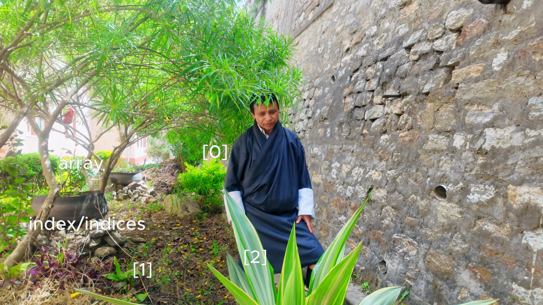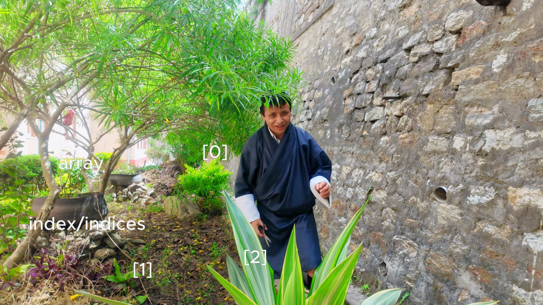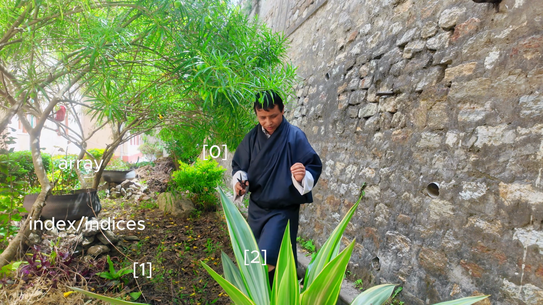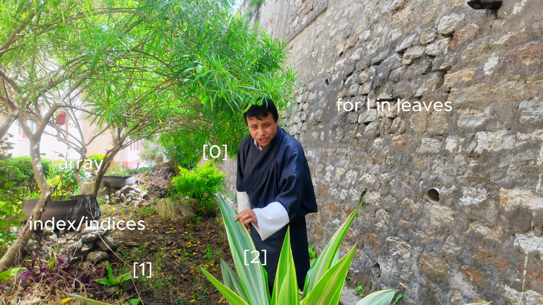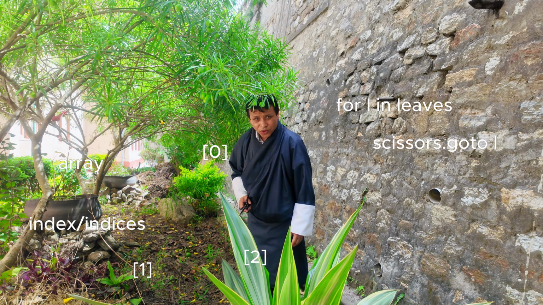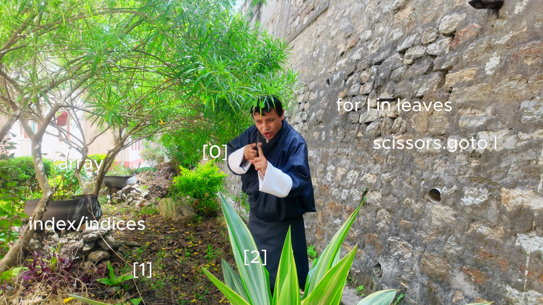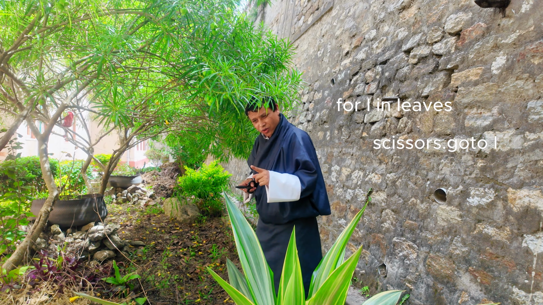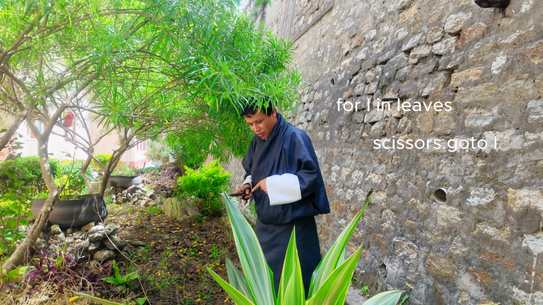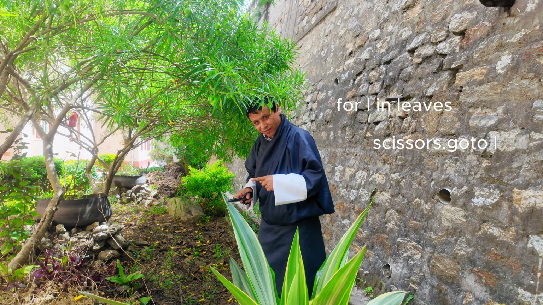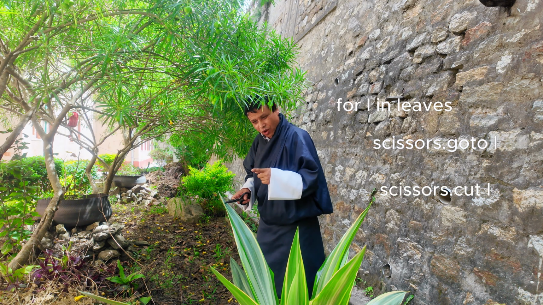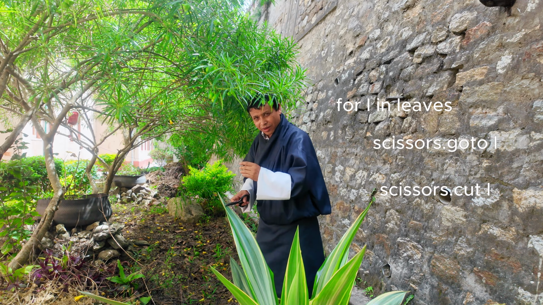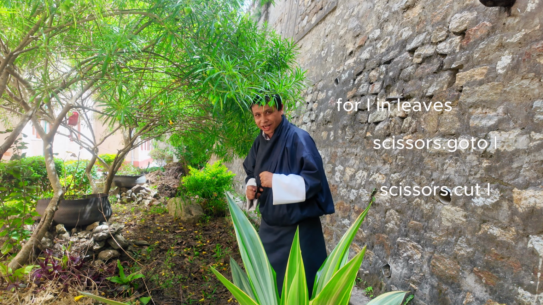Remember that one also. So the coding instruction: for L in leaves, scissors dot go to L. Go to L, not go to leaves. Go to L. Then scissors dot cut L.